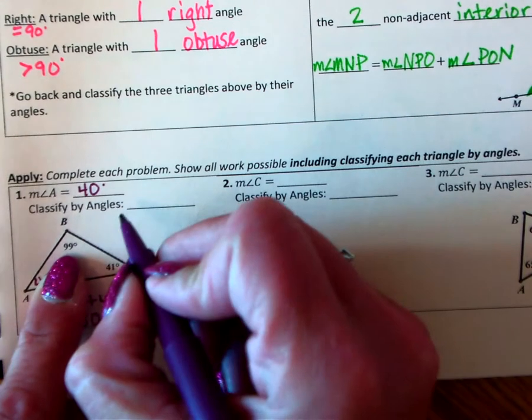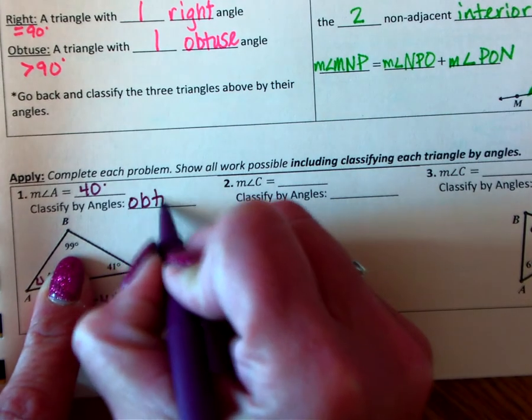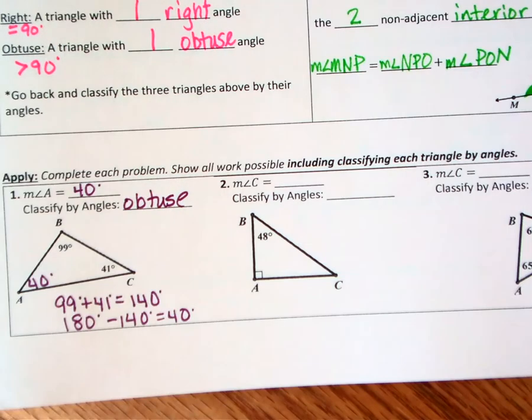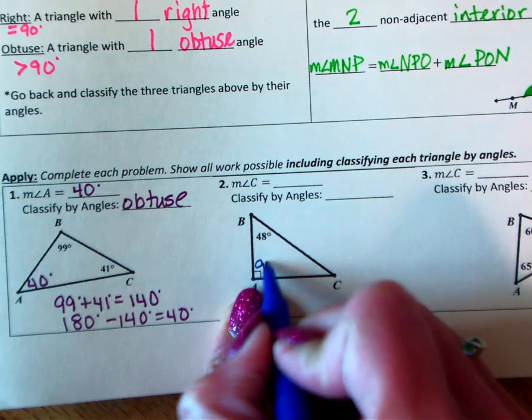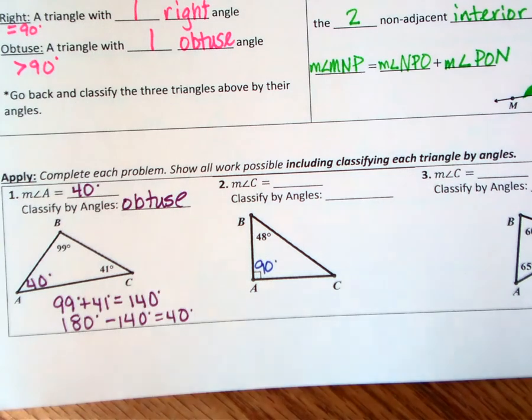It doesn't stand out as much as the other one, but it is obtuse because I have one angle that's greater than 90 degrees. Here we're asked to find the measure of angle C in example 2. It doesn't have it written in there, but the little box in the corner says that's 90 degrees.